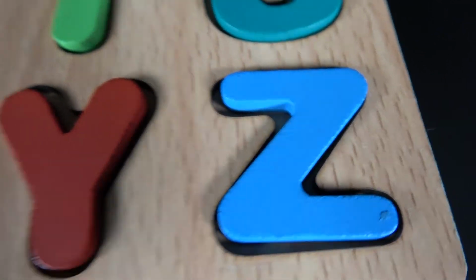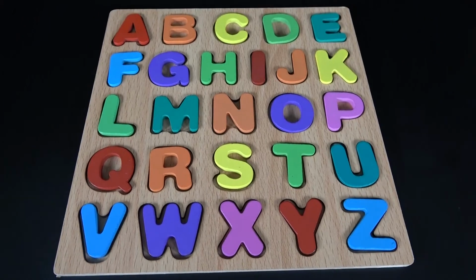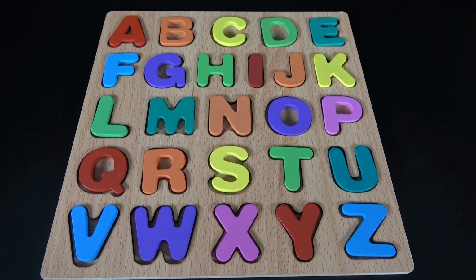It's the letter Z. Wow, we have learned letters A to Z. You have learned a lot.